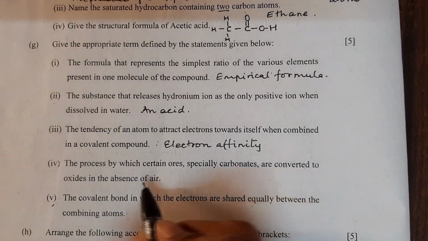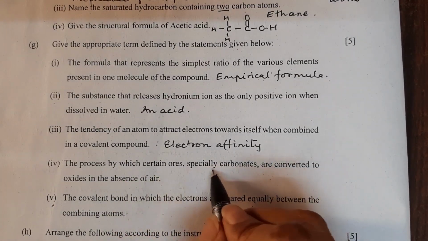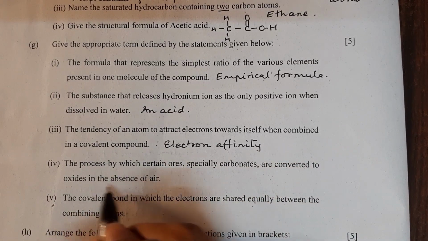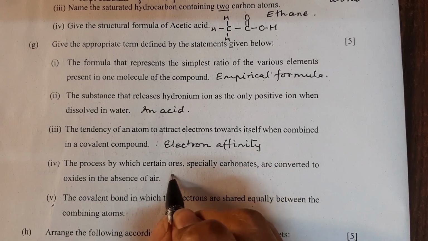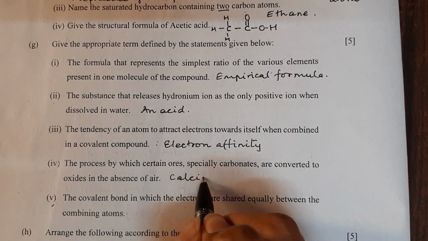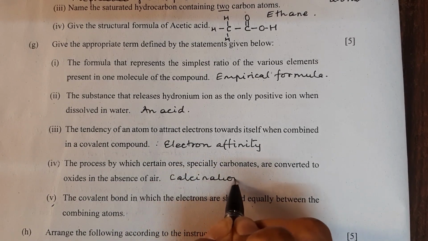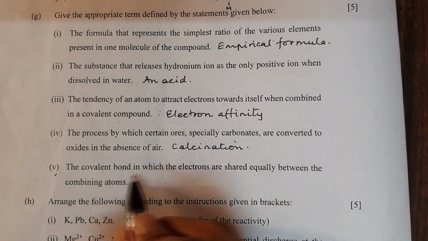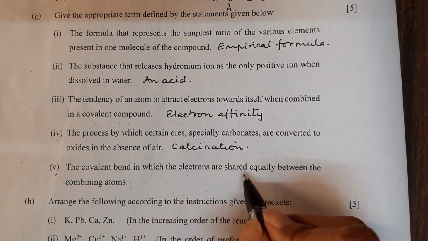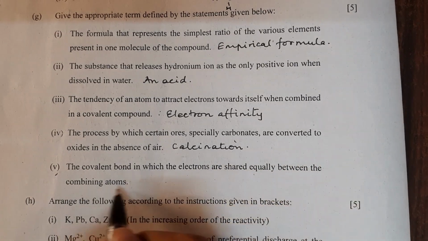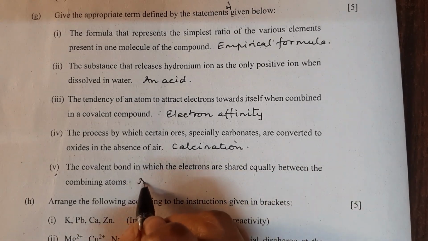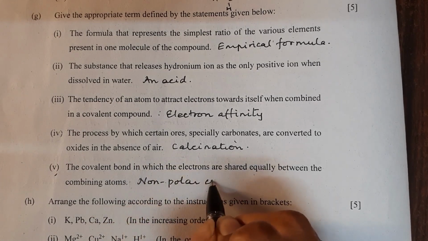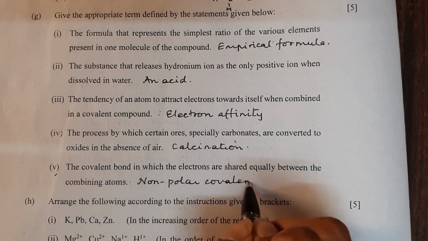The process by which certain ores, especially carbonates, are converted to oxides in absence of air is calcination. Number 5, the covalent bond in which the electrons are shared equally between the combining atoms is the non-polar covalent bond.